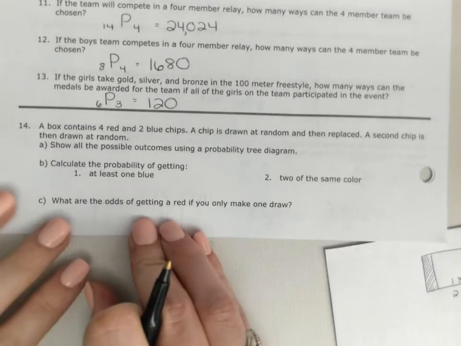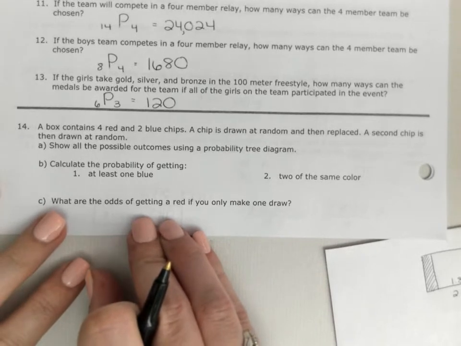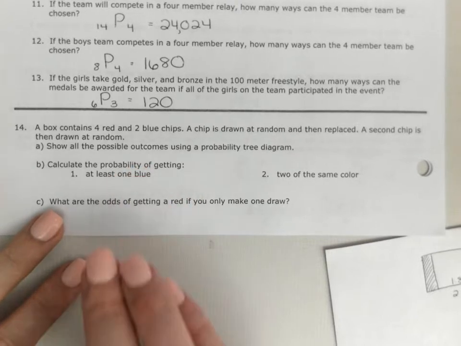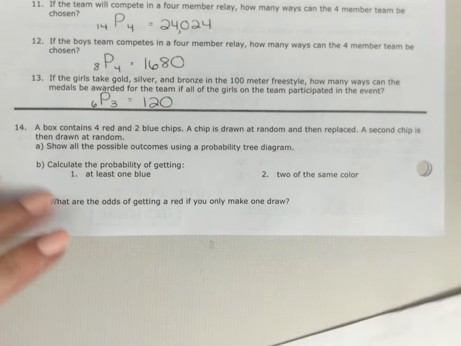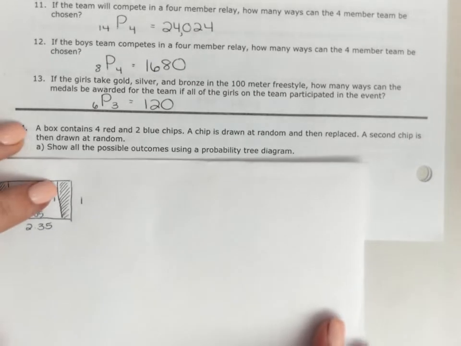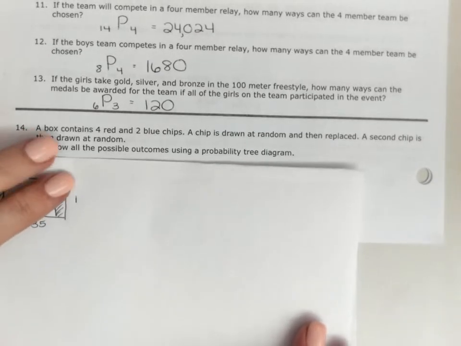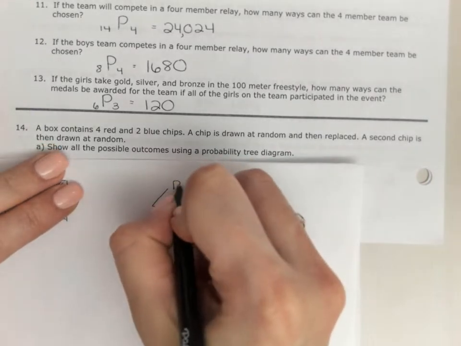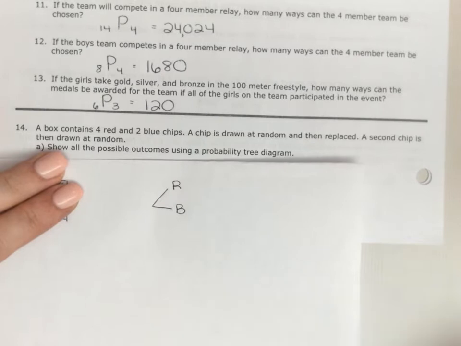A box contains 4 red and 2 blue chips. A chip is drawn at random and then replaced. A second chip is then drawn at random. Show all of the possible outcomes using a tree diagram. So I'm going to create my tree diagram. The first thing I'm going to do is I'm either going to draw, and it's going to be red or it's going to be blue.